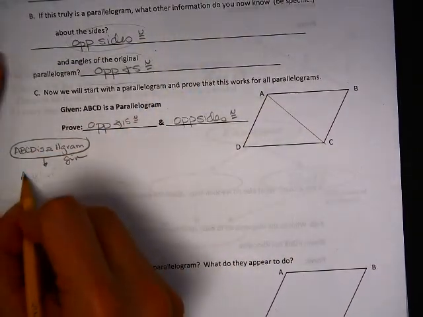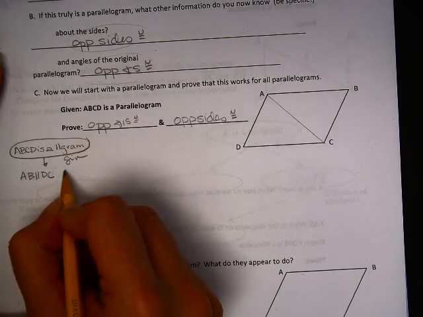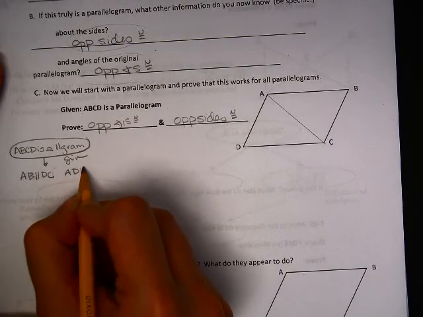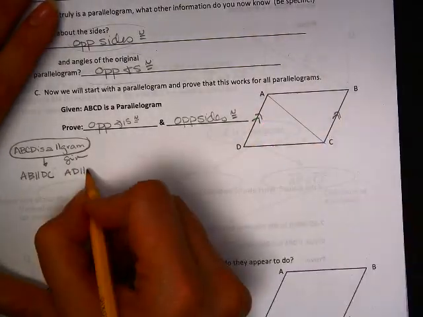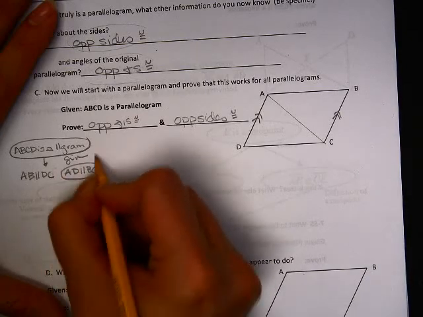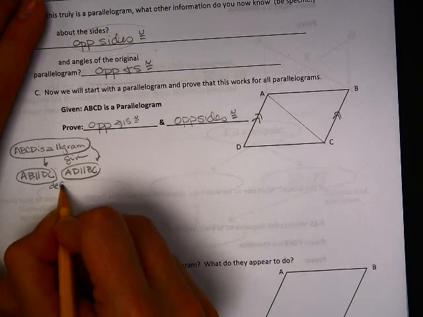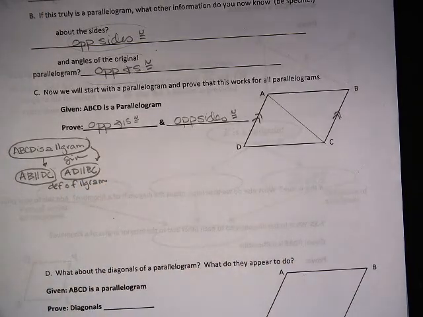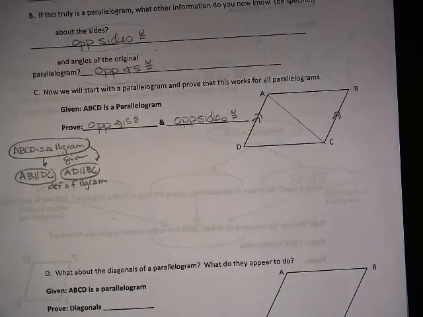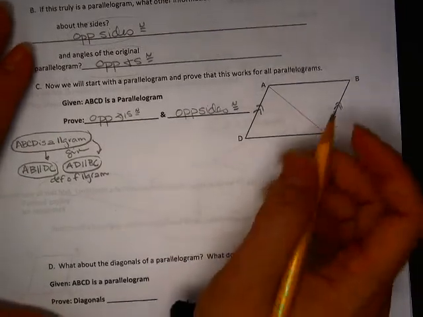Specifically, I need to be more specific: AB is parallel to DC, and AD is parallel to BC. The reason that both of those are true is the definition of a parallelogram. There is only one definition for each shape, so I do not need to state what that definition is. I simply need to say definition of parallelogram.